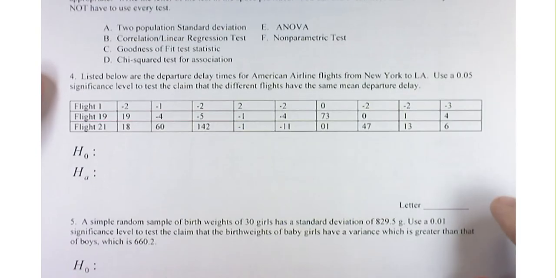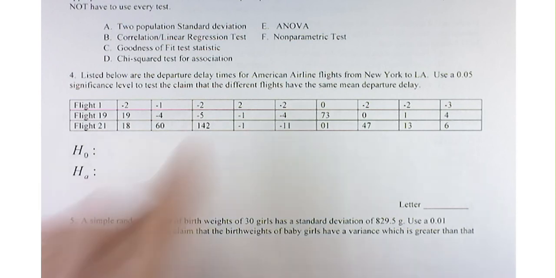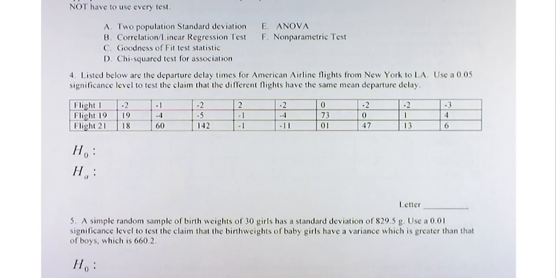Listed below are the departure delay times for American airline flights from New York to LA. Use a 5% significance level to test a claim that the different flights have the same mean departure delay.